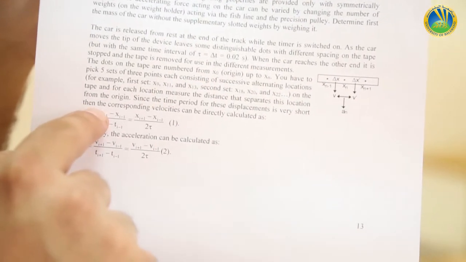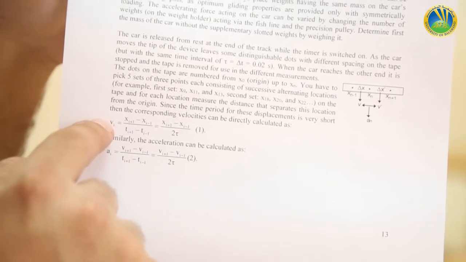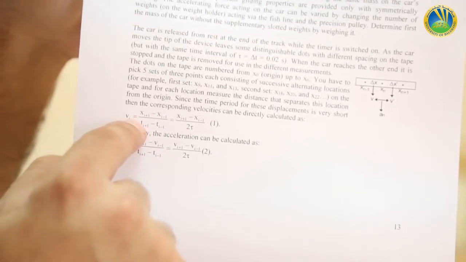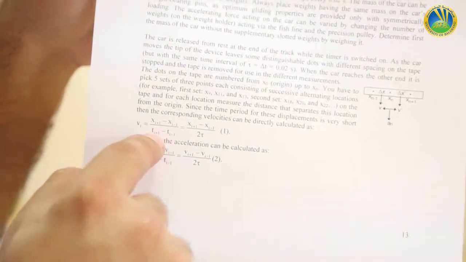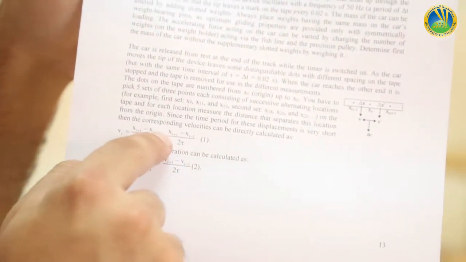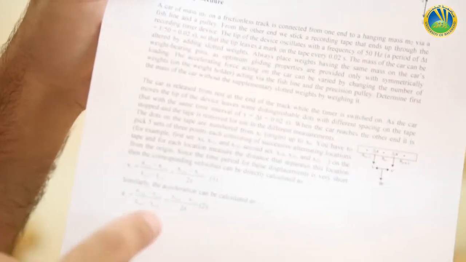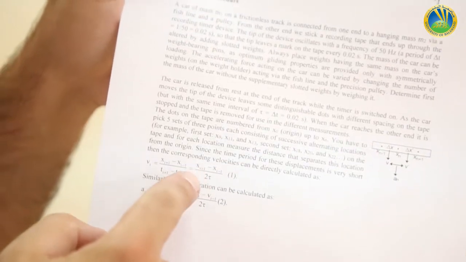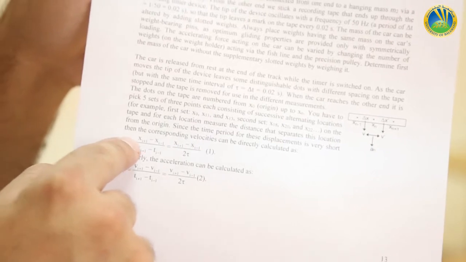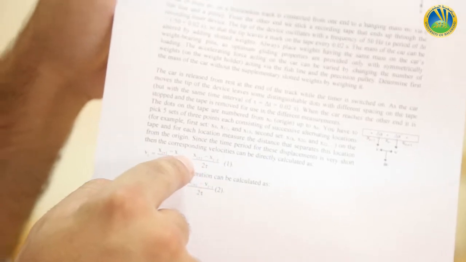By using x_(i+1) minus x_(i-1), we can find v_i, where v_i is x_(i+1) minus x_(i-1) divided by t_(i+1) minus t_(i-1). t_(i+1) minus t_(i-1) equals 2 times tau, the period, which is 1 over 50 hertz, so 0.02 seconds. 2 times tau equals 0.04. So to find, for example, v10, we use x11 minus x9 divided by 2 tau.